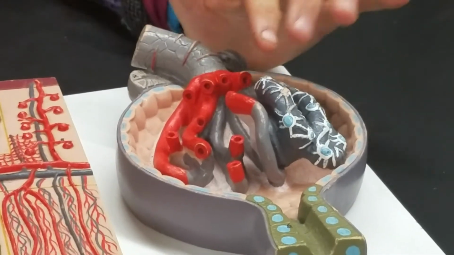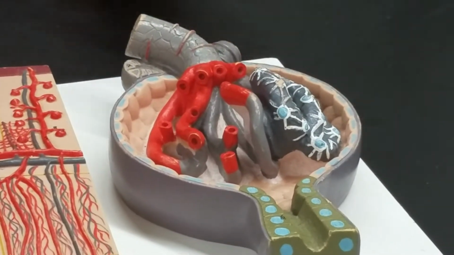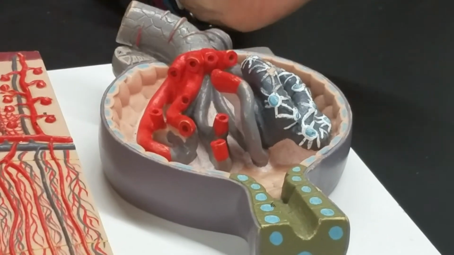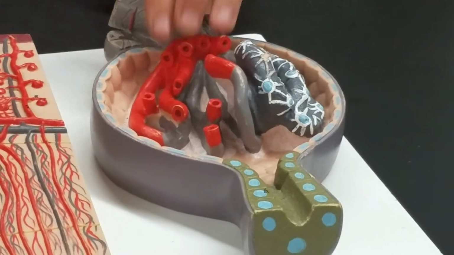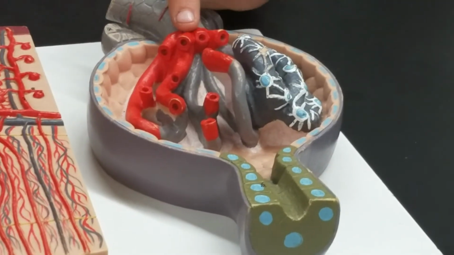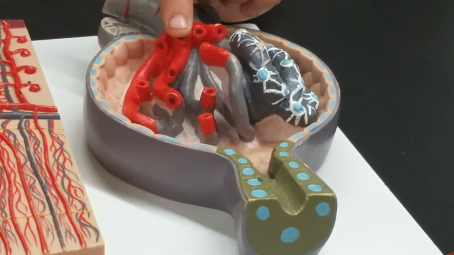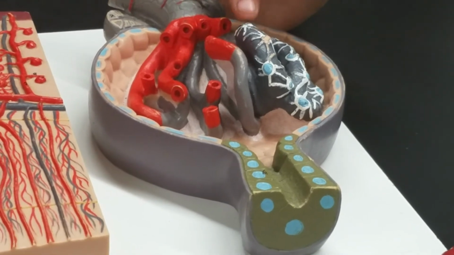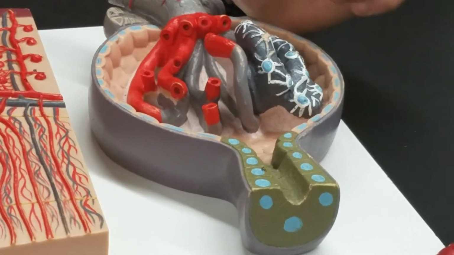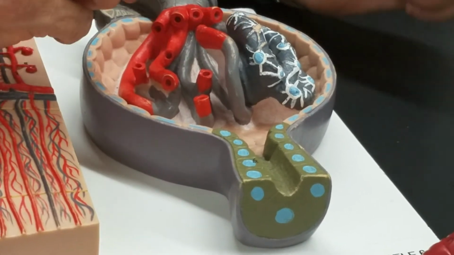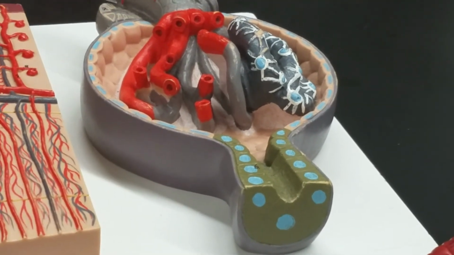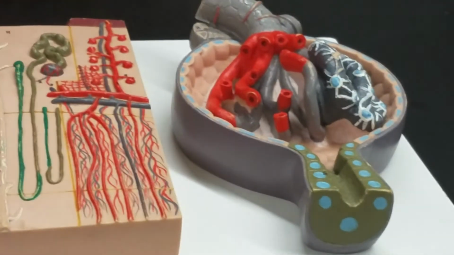So gluing the podocytes onto the capillary is the basement membrane. So anything that wants to leave the blood and get into the filtrate has to pass through the wall of the capillary, through the basement membrane, and through the filtration slits between the foot processes of the podocytes. So any of that I could have questions related to.